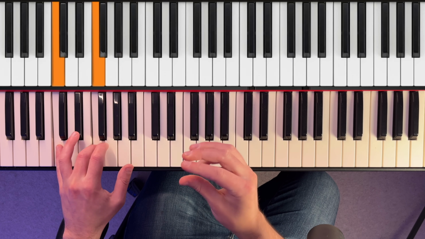So I'm now going to play through that whole cadence and put my hands together. Here it is. There's a lot there, and it's really hard to put hands together initially, but you just have to break it down really slowly. Let me just show you a few little pointers.